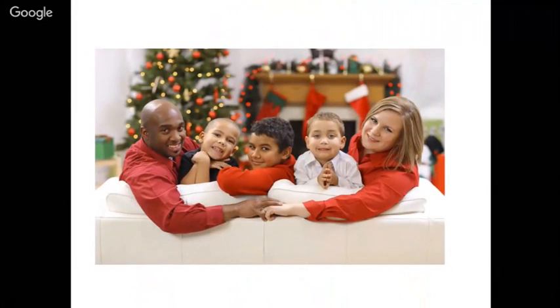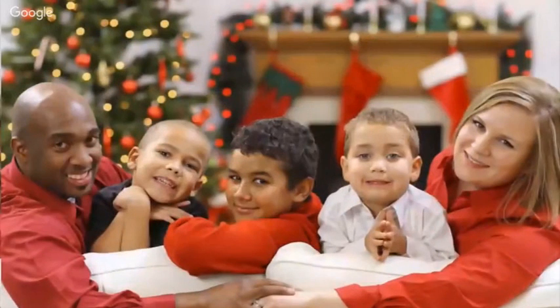A black man has married a white lady, and you can see their children. In this case, their children have a white child also. The child has the characteristics of the father and mother.